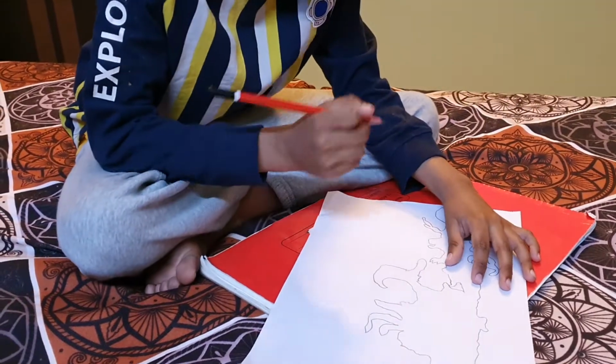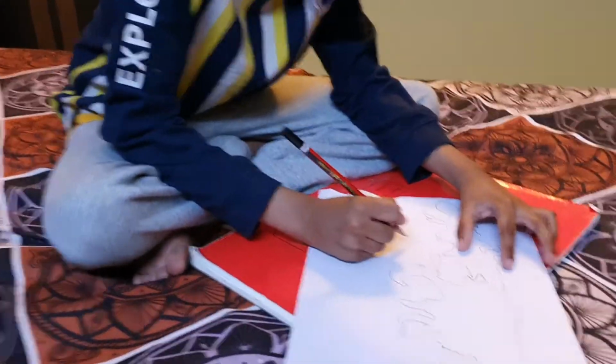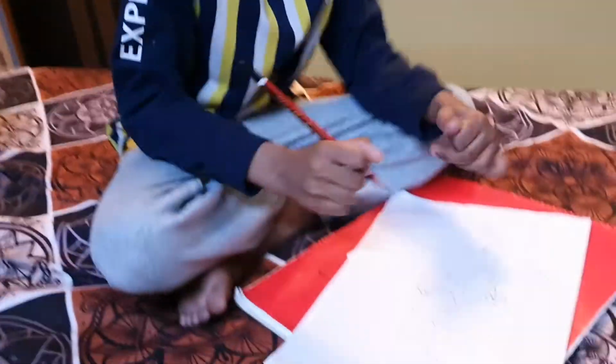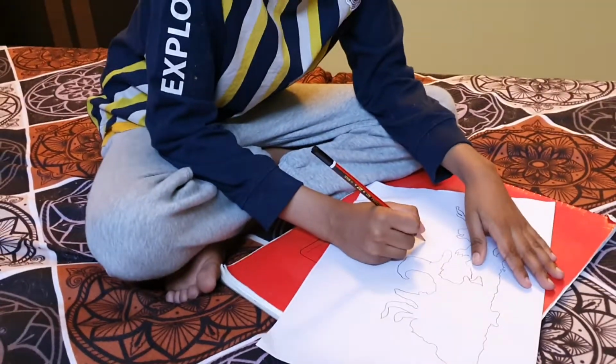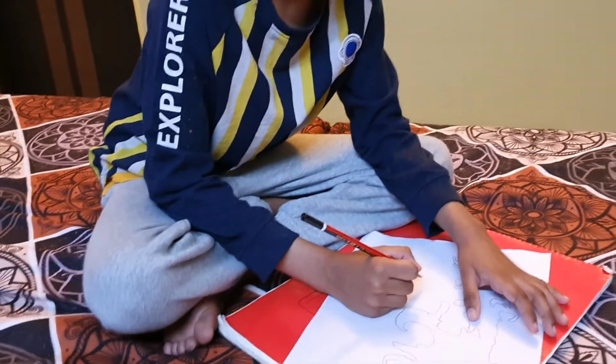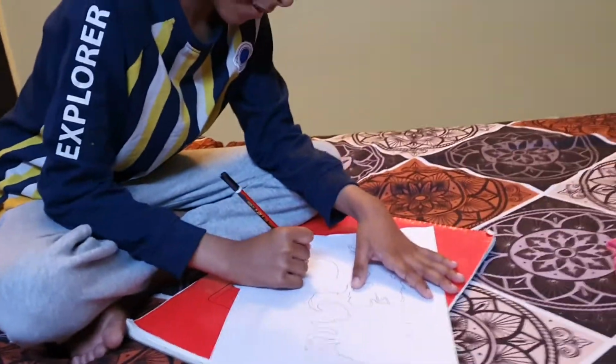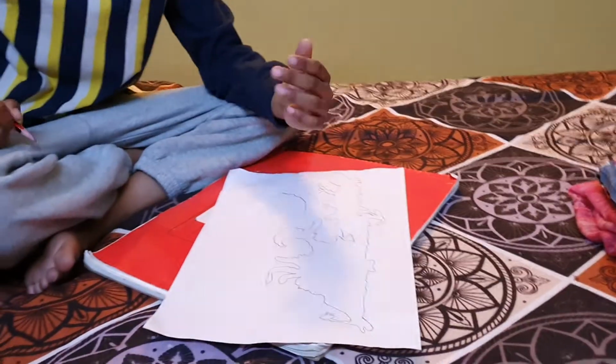Now let's draw Africa. First write Asia here, and Russia we'll do in the last. So now we're going to draw Africa. With all these countries I cannot tell the names.